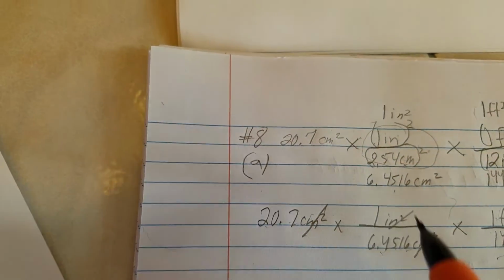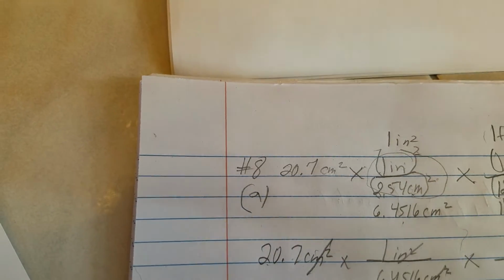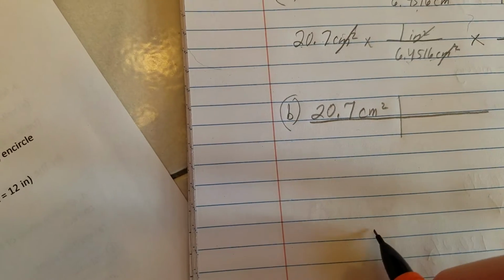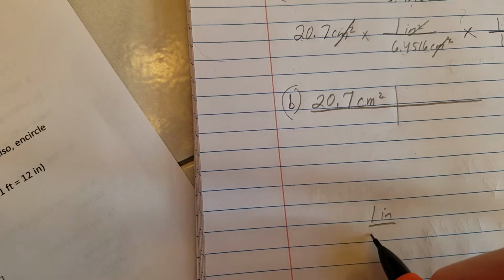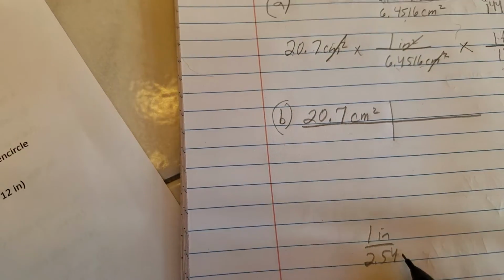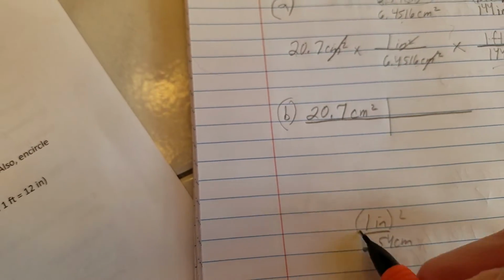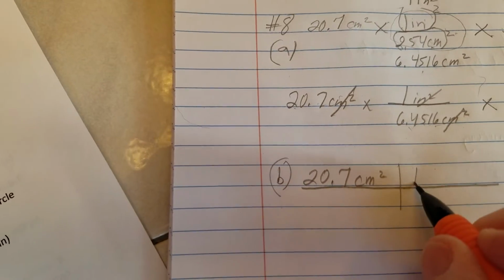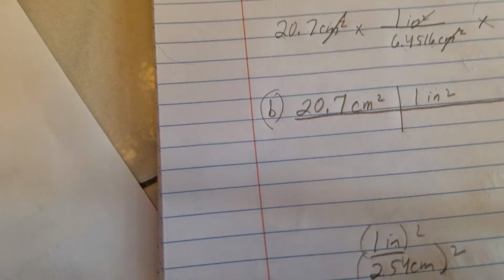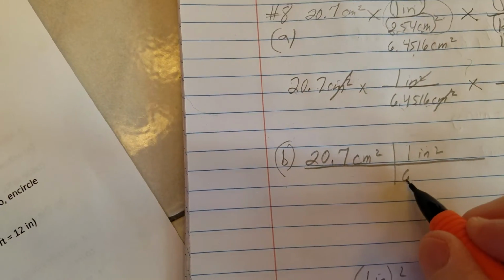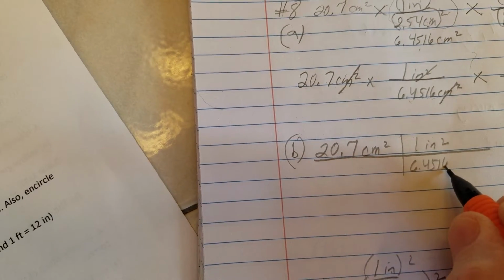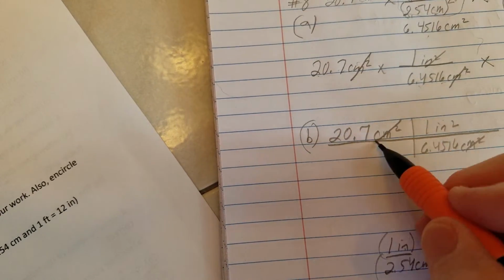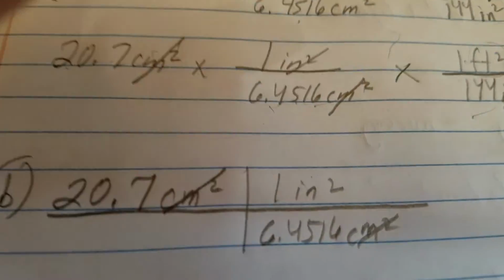So we're basically going to repeat the same first step that we did up here. Remember, 1 inch was equivalent to 2.54 centimeters. We're going to square both of those. When I square this, it's going to be 1 inch squared. When I square 2.54, remember it's 6.4516, and then centimeters squared. Centimeters squared cancel out, and now I will be in inches squared.